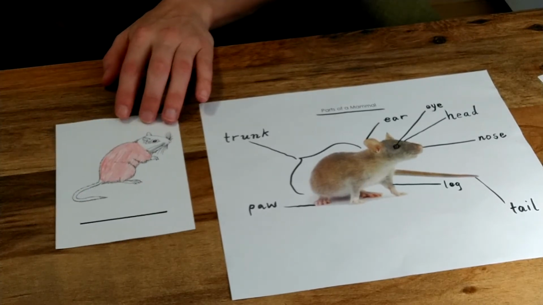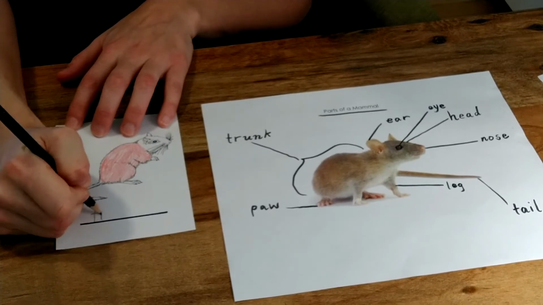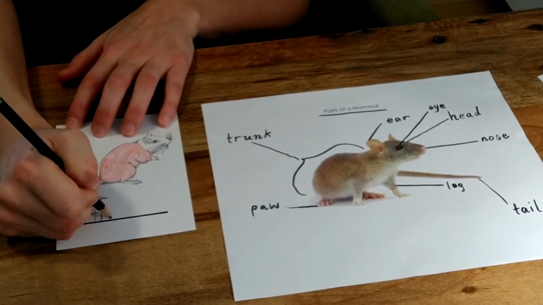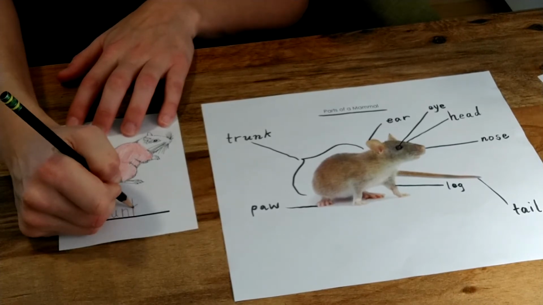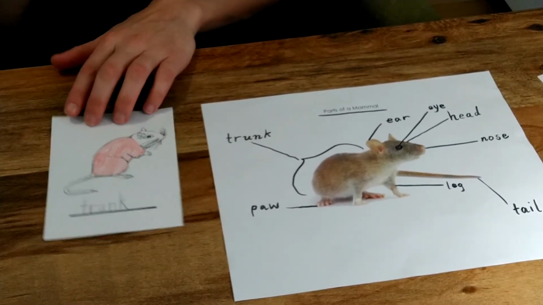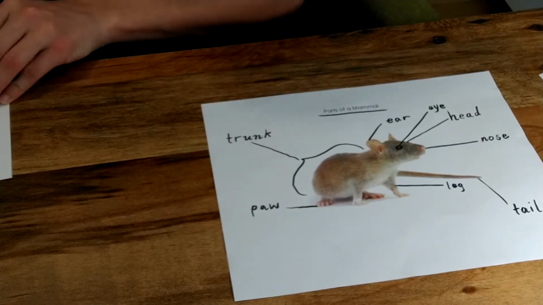Okay, trunk. Tr. N. K. And we'll do one more together.